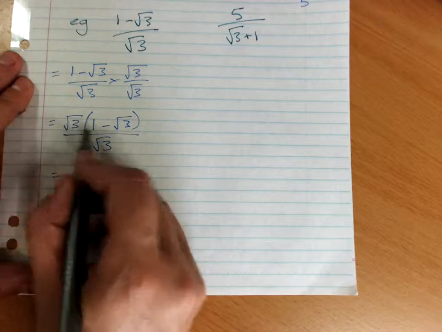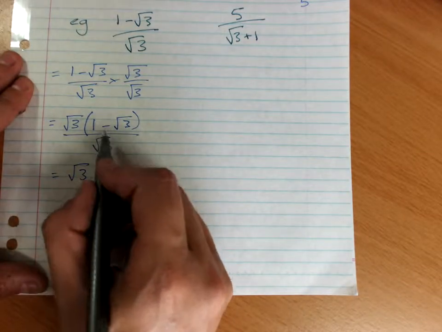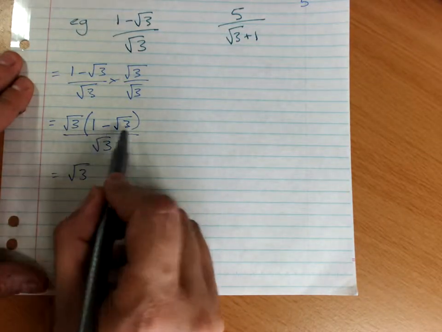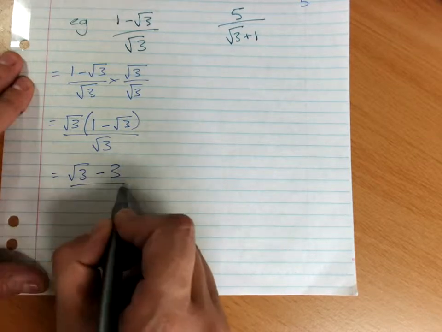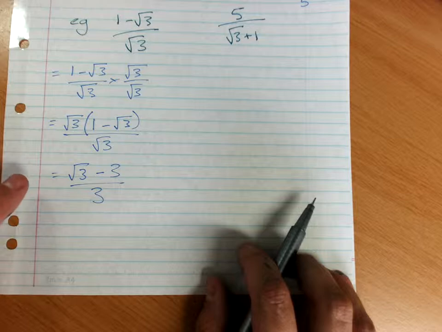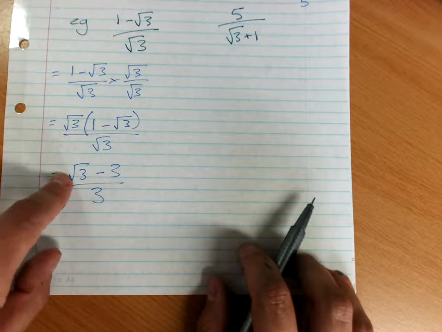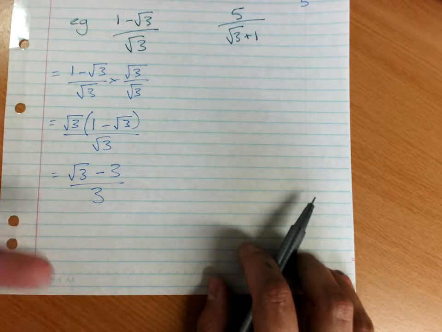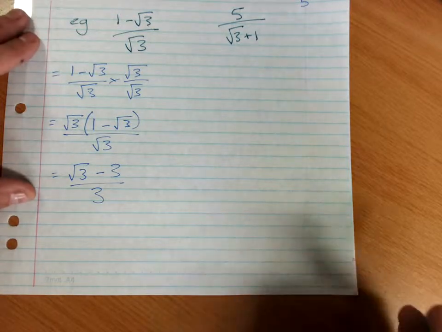Expand out. Root 3 times 1 is root 3. Root 3 times negative root 3 minus 3 on 3. You can't factorise that to get rid of those 3's, because root 3 is not the same as 3. We can't get a factor there. We don't have a common one.